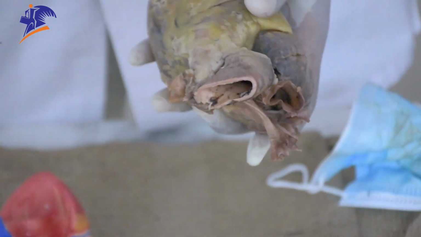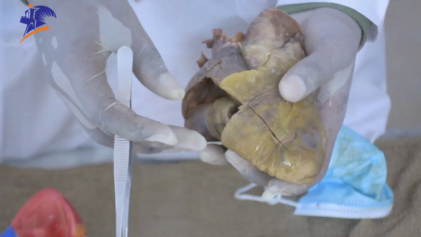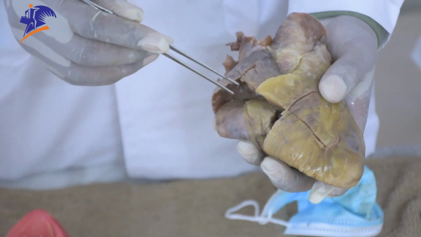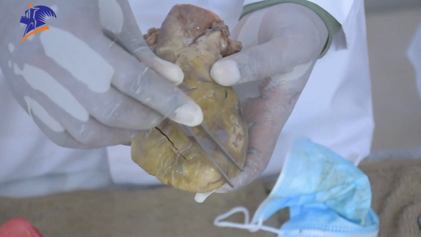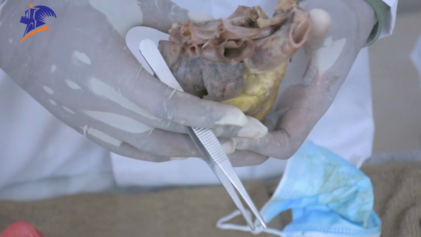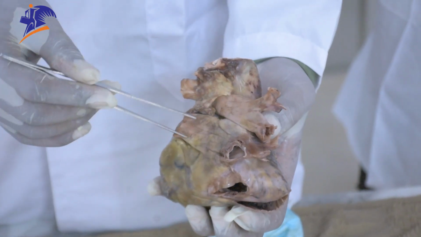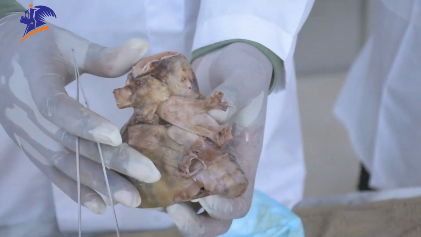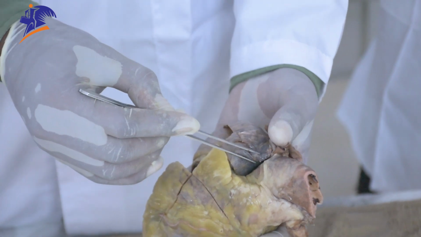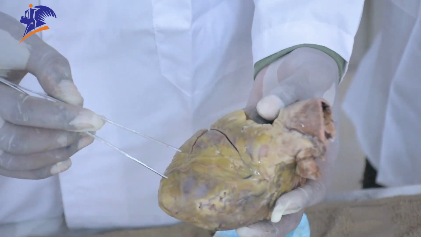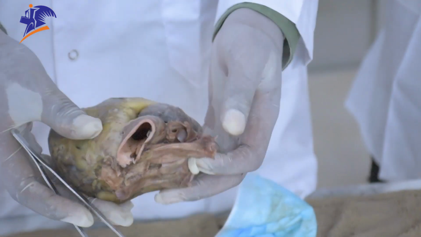In the real cadaveric specimen, this is the heart, this is the right atrium, and this is the right ventricle, this is a part of the left ventricle. Posteriorly, here we have the left atrium. Again, this is the right ventricle, this is the auricle of the right atrium, this is the right ventricle, this is the left ventricle, and this is the left atrium.